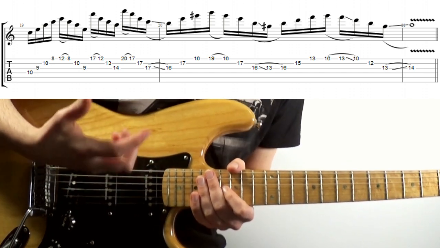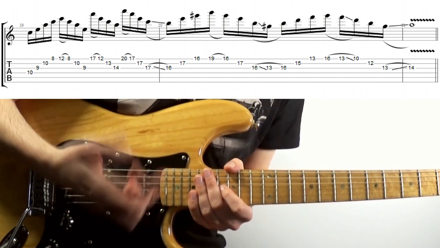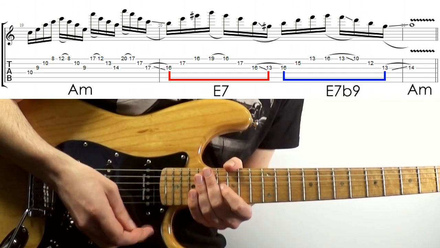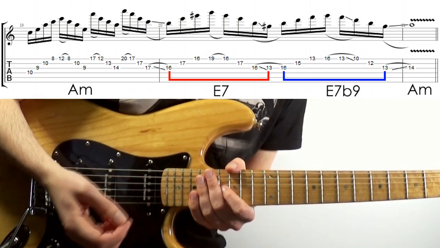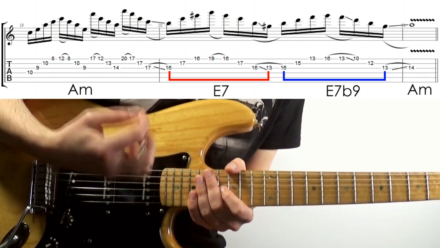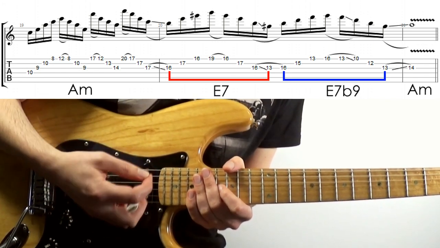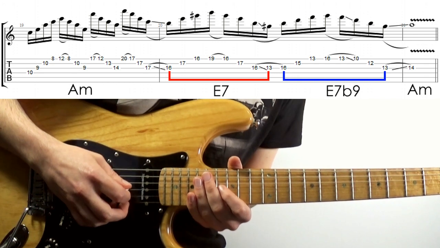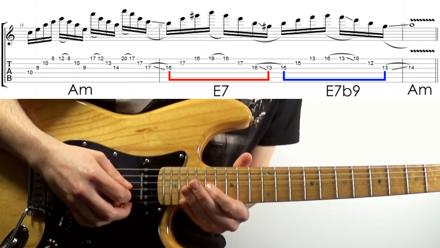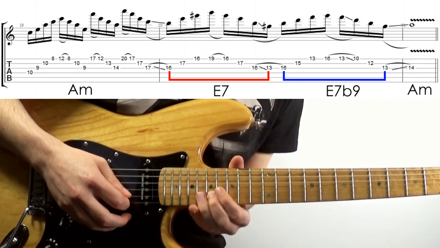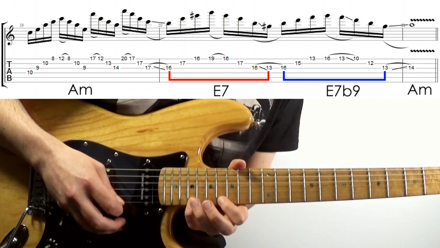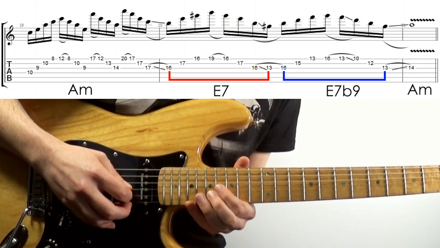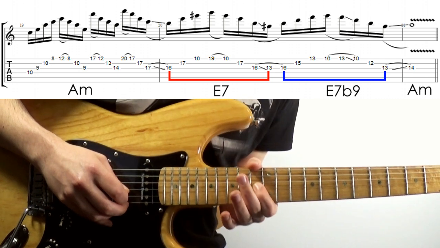Bar 2 is where the chord changes to E7 for that Phrygian dominant sound, which you can see with the overlay in the tab. Just to highlight here, we've gone back to E7, so the intervals are now referring to the E7 chord rather than the A minor from the previous section here. So we start off by sliding down into the fifth, then we have root, third, fifth, third, root, fifth, sliding into the third, an octave lower.